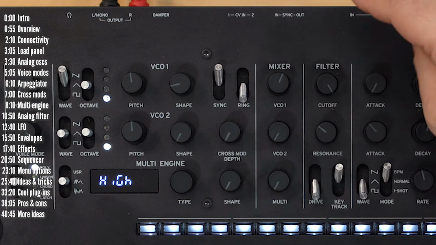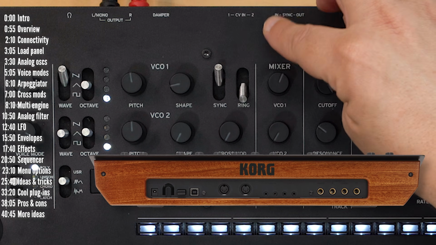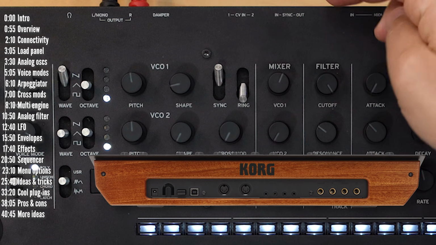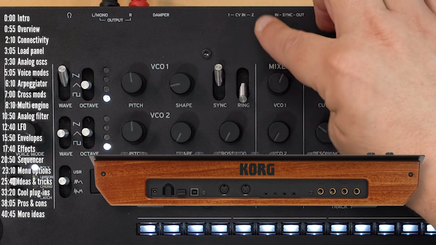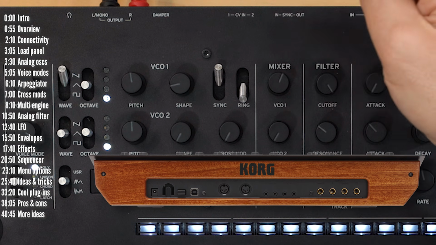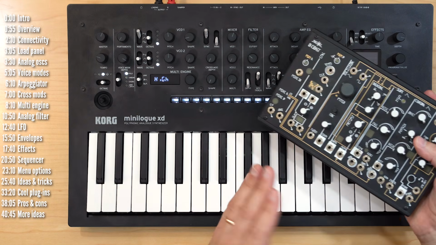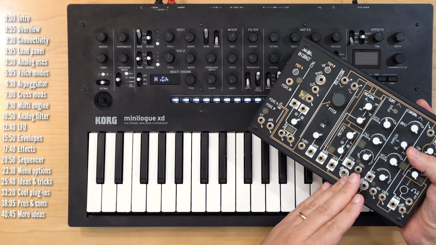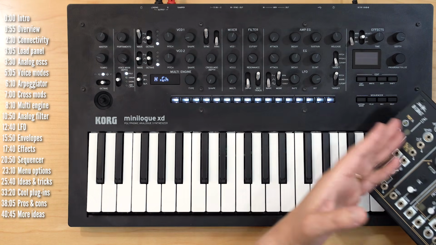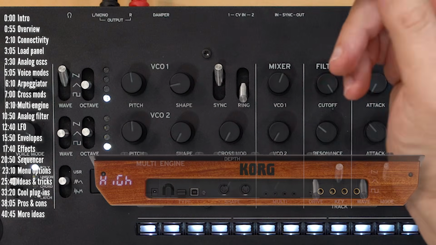On the back, it's got MIDI in and out, though no MIDI through. It's got analog sync in and out for clock, as well as analog CV in, a pair of analog inputs, which can be used as a CV gate pair or as 2 separate CV inputs. This means that you can use modular or semi-modular gear like the no-coast here to modulate any one of almost 30 parameters across Minilogue XD. You can also plug in a damper pedal.